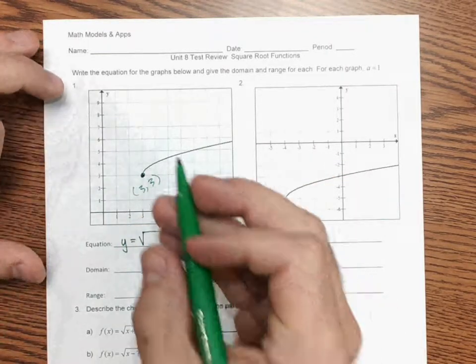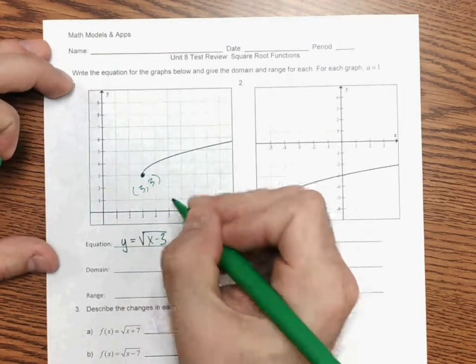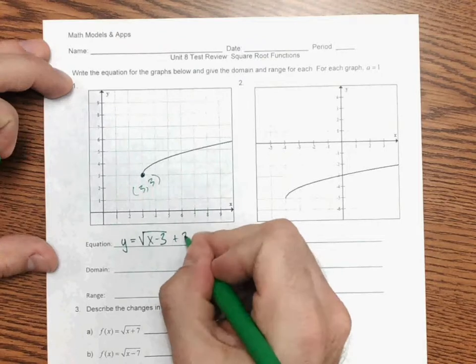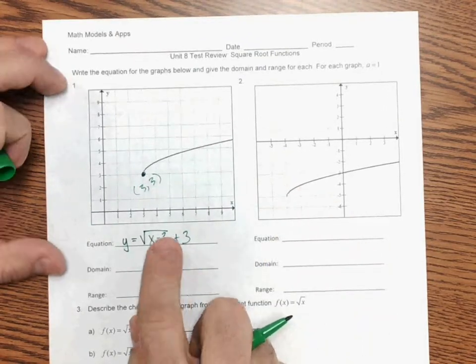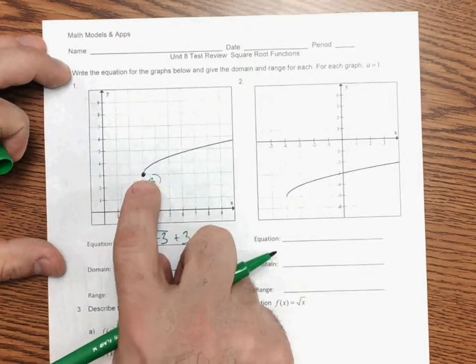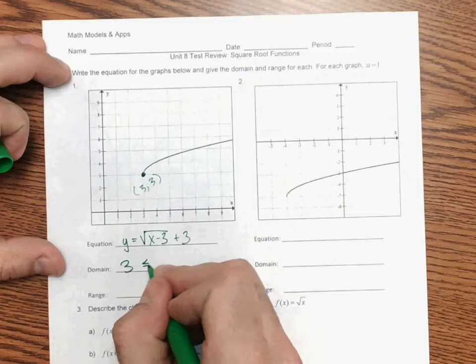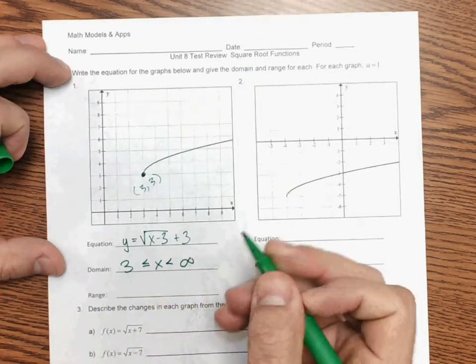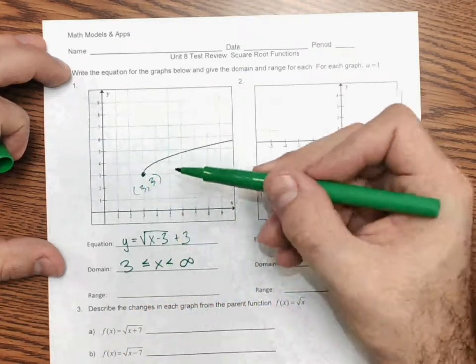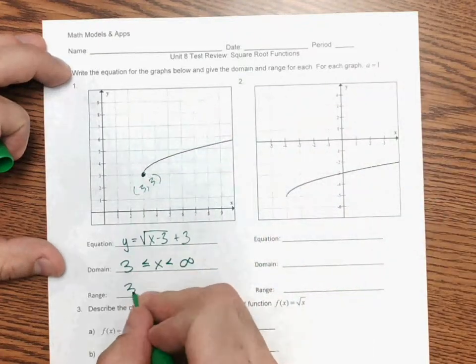Now remember, this is h, so we're going to have x minus 3. This is k, plus 3. Okay, and then domain and range. For our domain, it's going to start at 3 and go to infinity. Our range is going to go from bottom to top, which is also beginning at 3 and going to infinity.